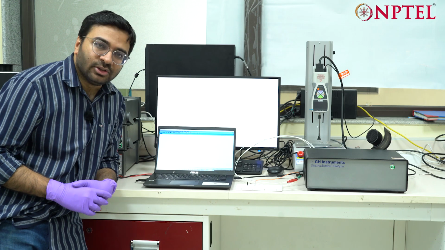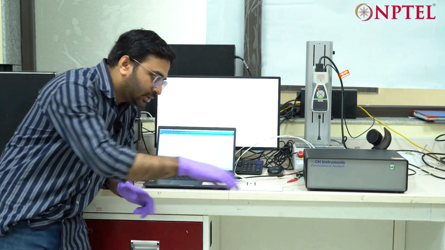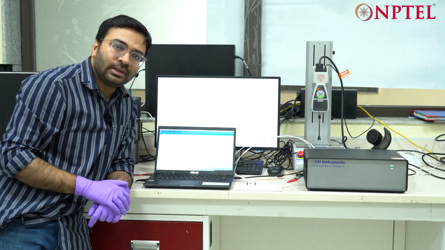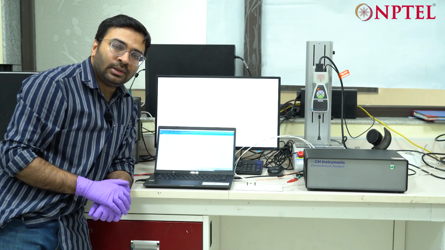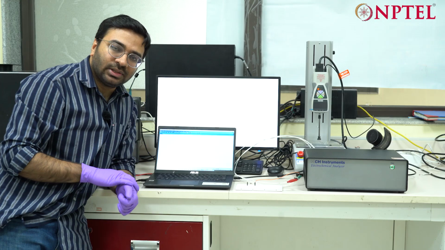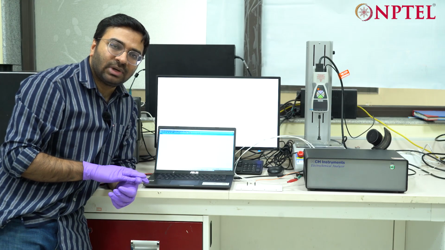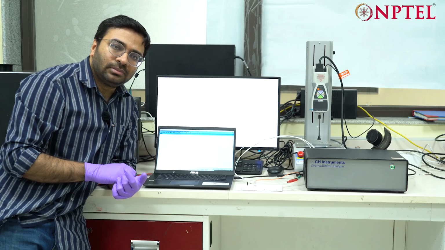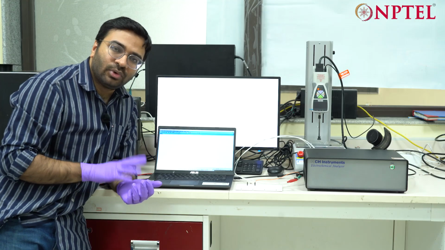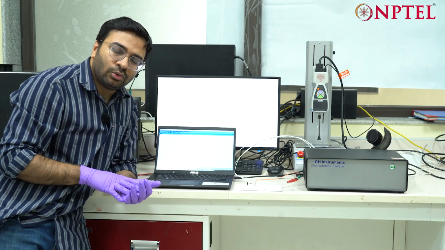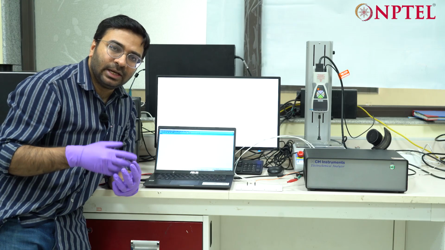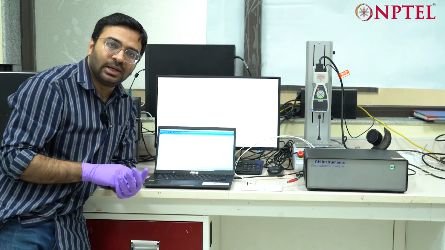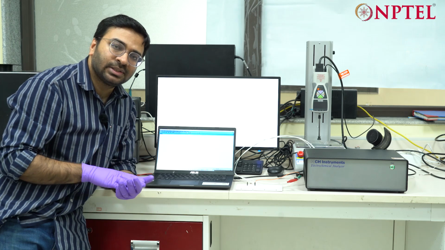So, this is another instrument, which is an electrochemical workstation. This particular instrument is basically used for chemical sensor characterization. This instrument has 4 different terminals. You possibly have seen electrochemical sensors in various literature or in various places.